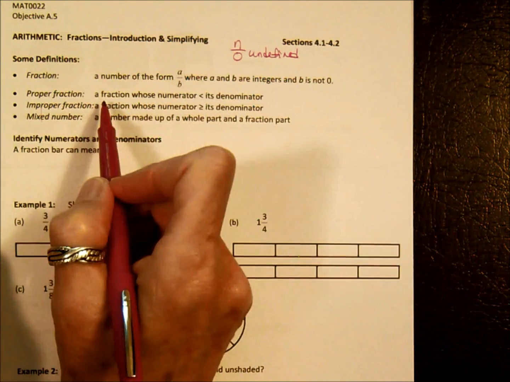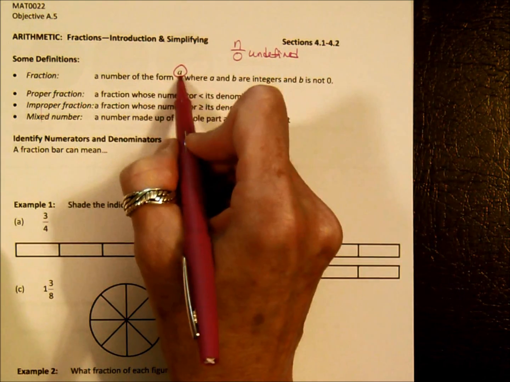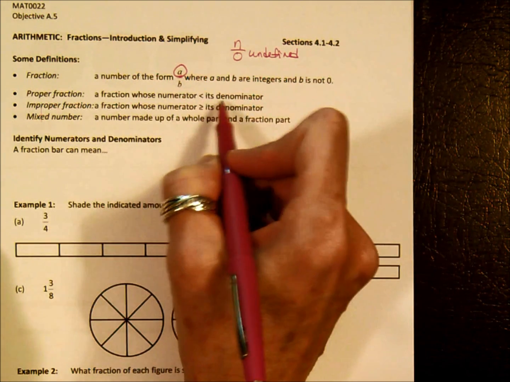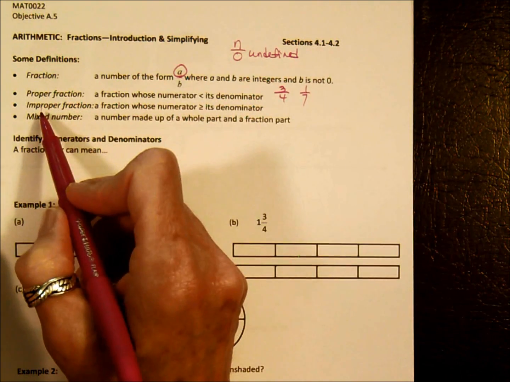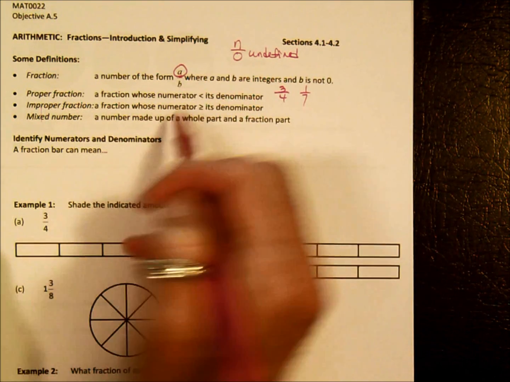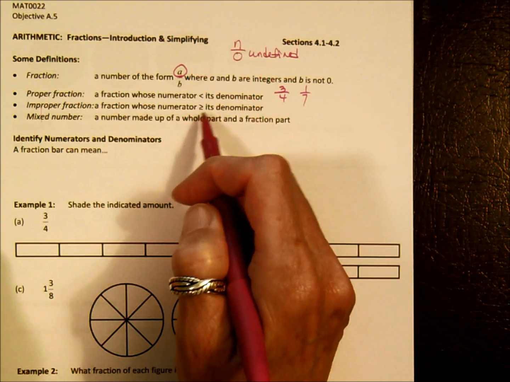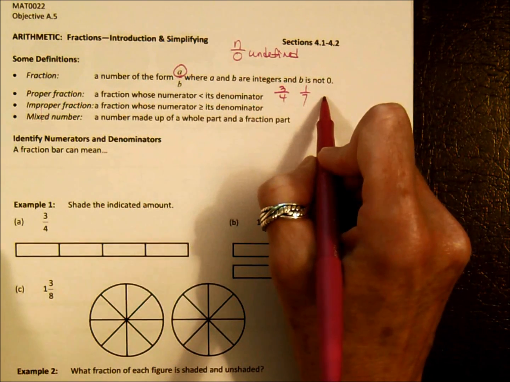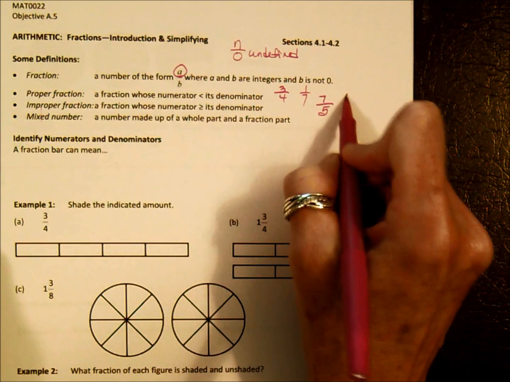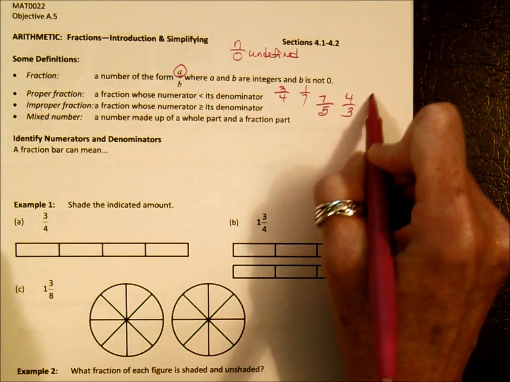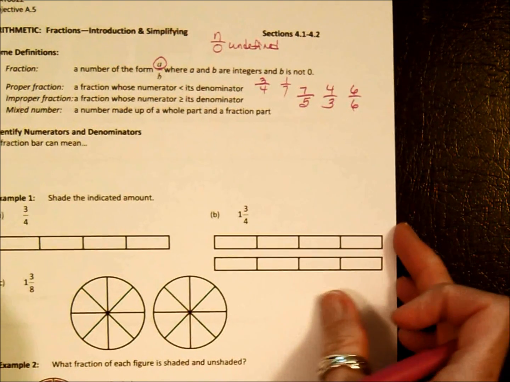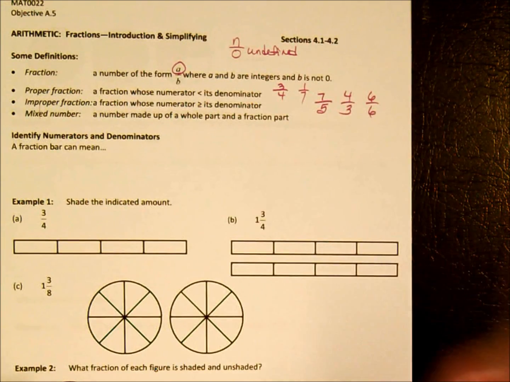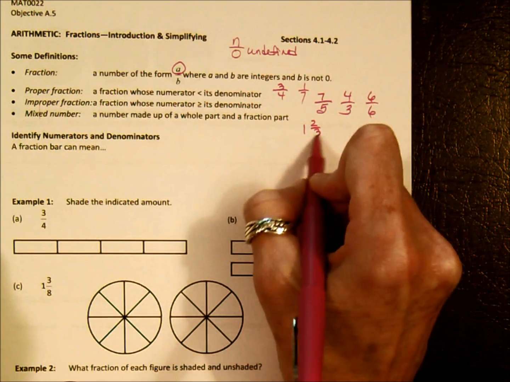A proper fraction is a fraction whose numerator, so the top, is less than the denominator, like 3/4, 1/7. An improper fraction is a fraction whose numerator is greater than or equal to the denominator. So 7/5, 4/3, or 6/6. It can be the same. You can have the same in the numerator and denominator. A mixed number is a number made up of a whole number part and a fraction, like 1 2/3. That's a mixed number.